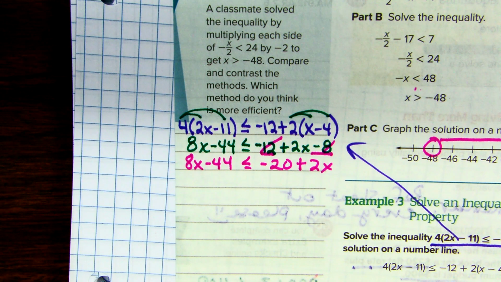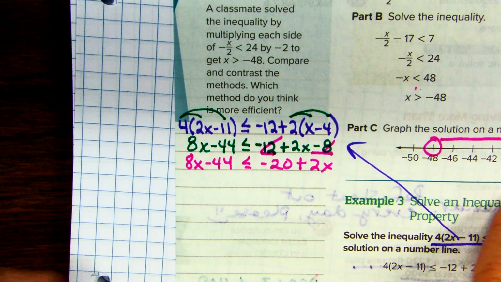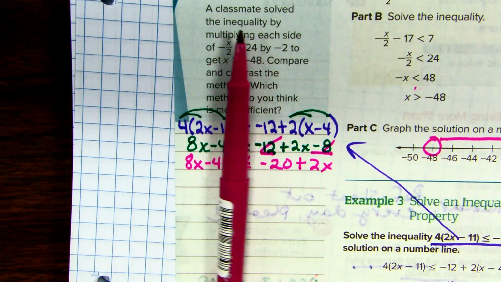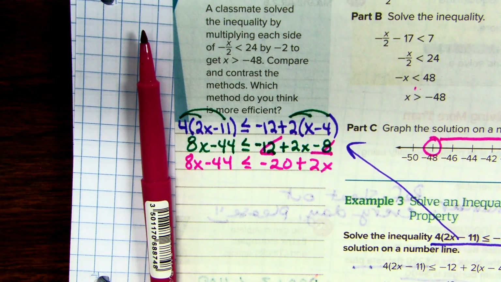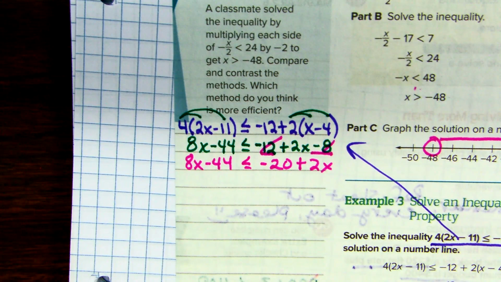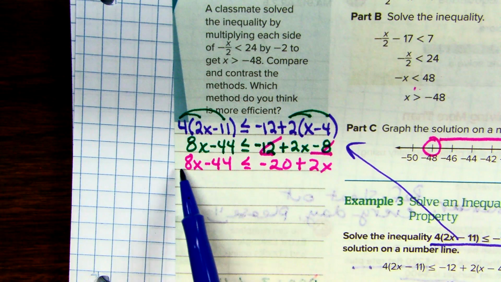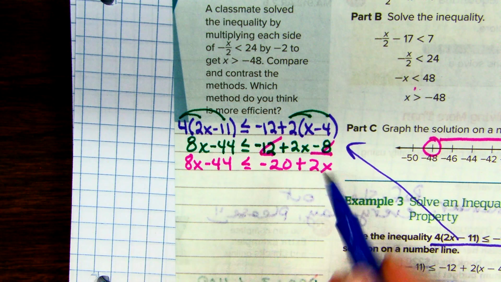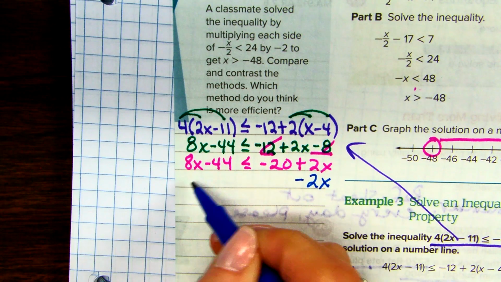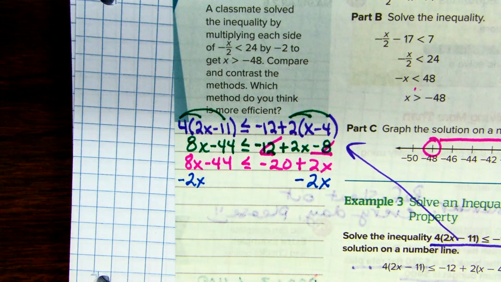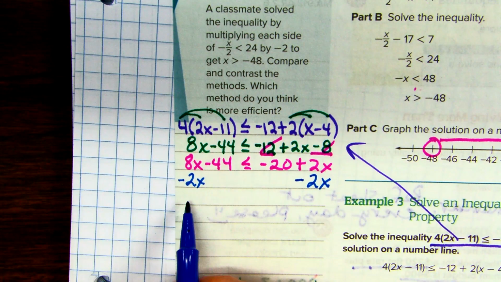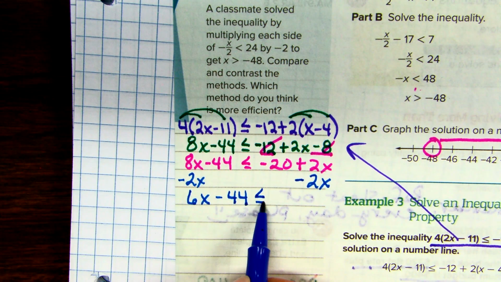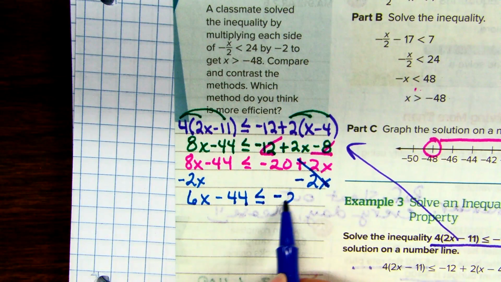Okay, got rid of the parentheses, combined like terms on the same side. Now we look for like terms on opposite sides. And we have x's on both sides, right? And constants on both sides. So at some point we have to get them all together. Constants with constants, x's with x's. And I do want you to always do the variable first. Do the x's first. You can either subtract 2x or subtract 8x. With an inequality, we like to have x on the left-hand side, so it makes sense to bring this 2x to this side, which would give me 6x minus 44 is less than or equal to negative 20.